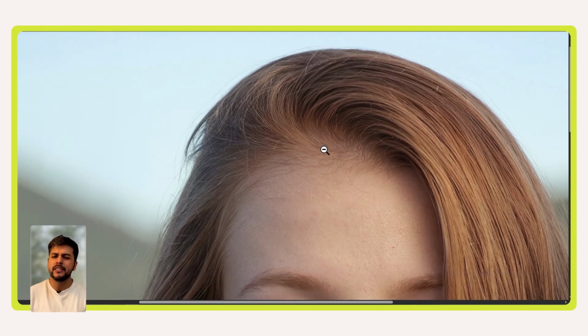And honestly, the results are really impressive. Just look at the difference between the original and the upscale version. The details on the face, the hair, the textures, everything looks so much sharper and cleaner. It is hard to believe this was a low quality image just a few seconds ago.